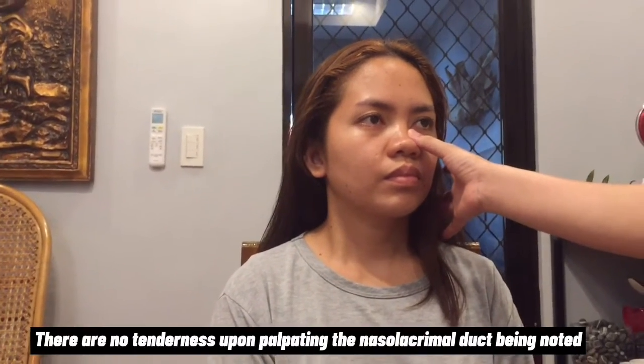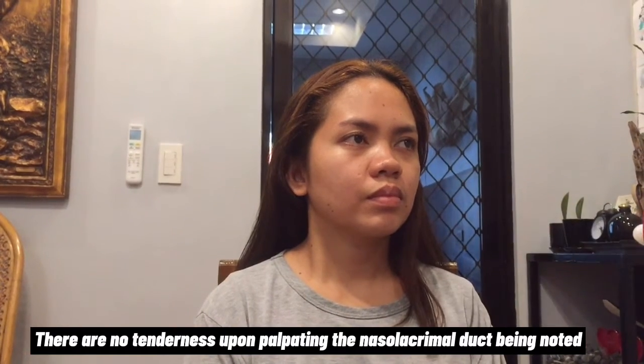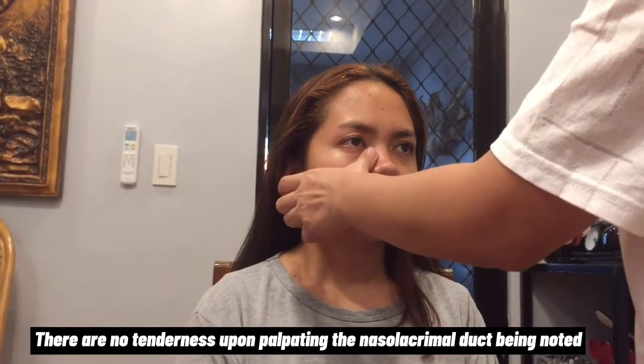Inspect the lacrimal apparatus. Assess the areas over the lacrimal glands and puncta. Palpate the lacrimal apparatus. Inspect the cornea and lens. Shine a light from the side of the eye for an oblique view.